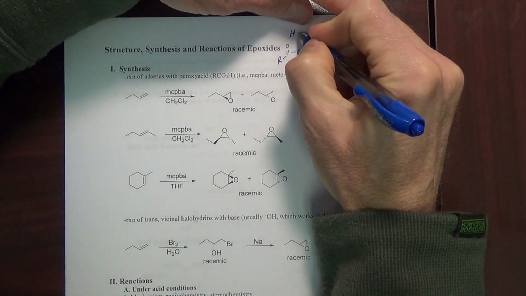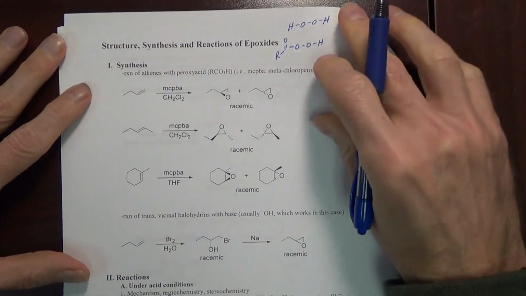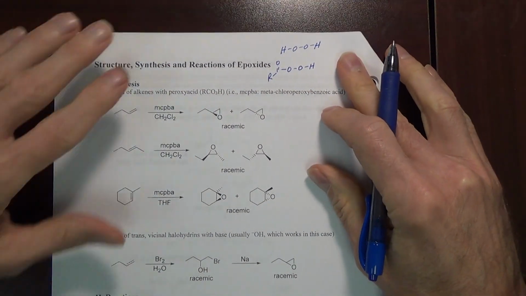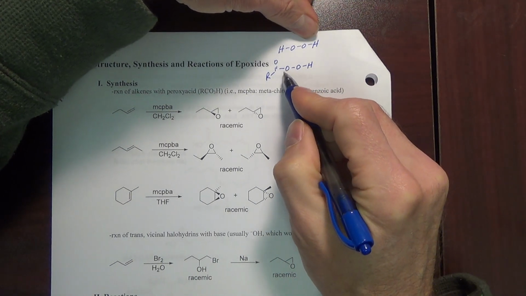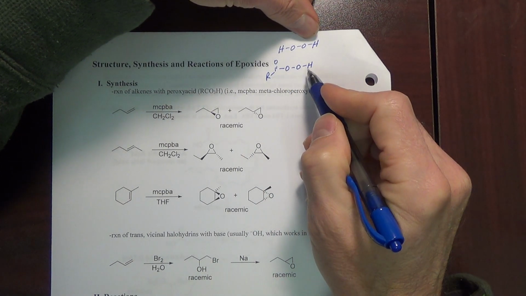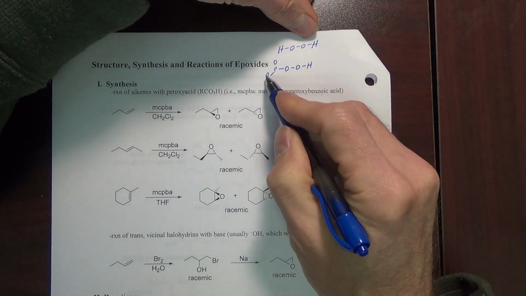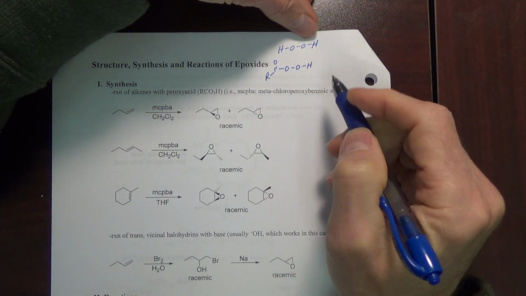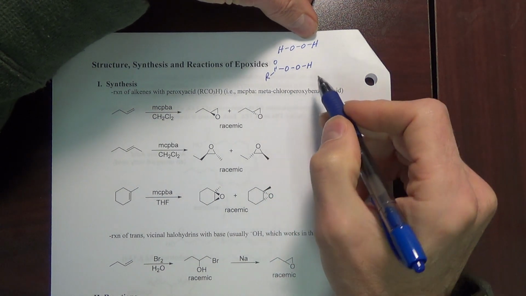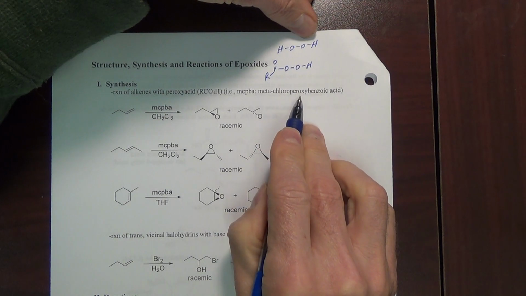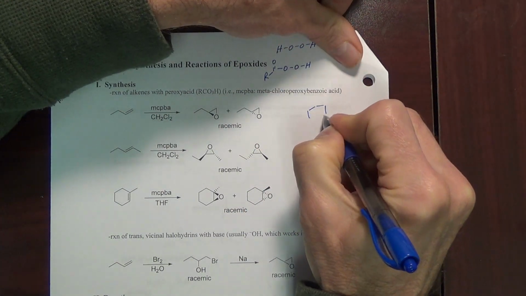Of course, if this was an HOOH, that would be hydrogen peroxide. The OO linkage is called a peroxide. This is considered a peroxy acid. The most common R group is the meta-chloro benzene ring to give metachloroperoxybenzoic acid. Okay, should be in your textbook.